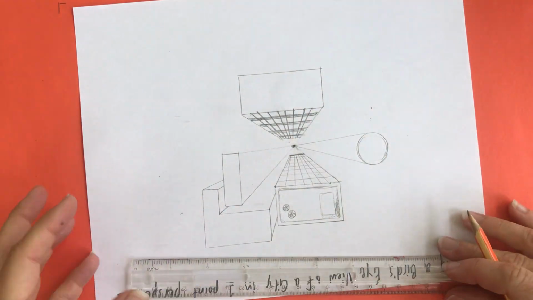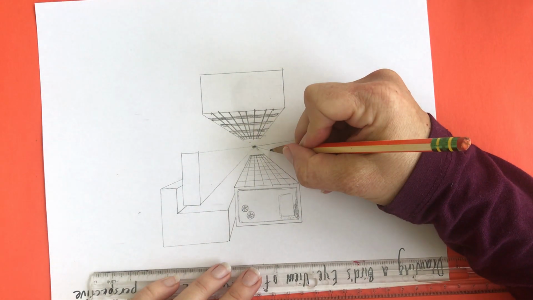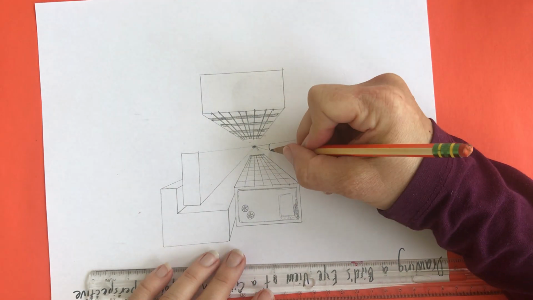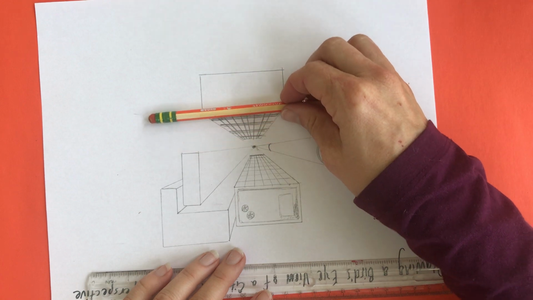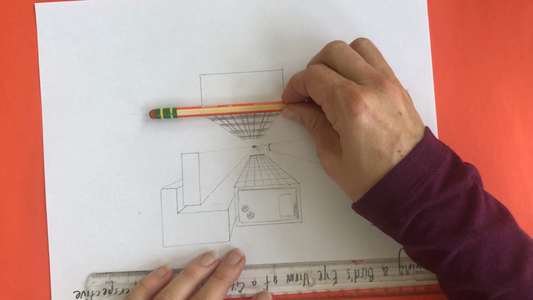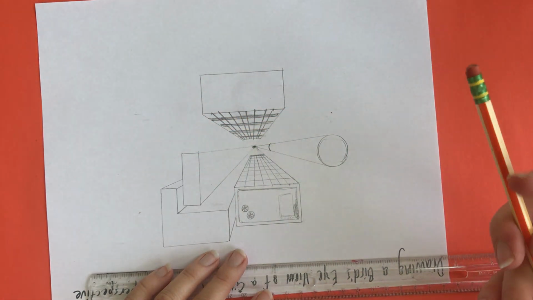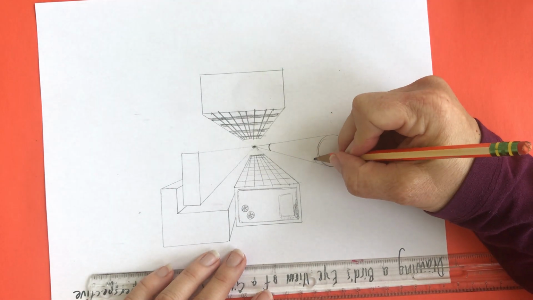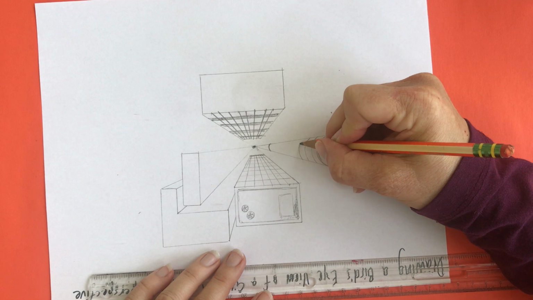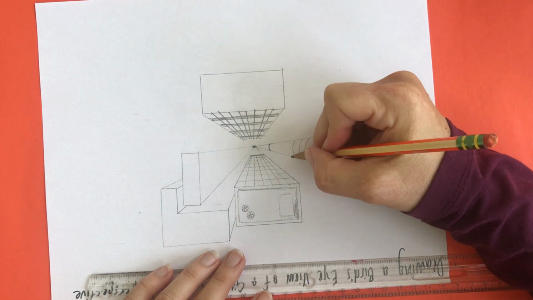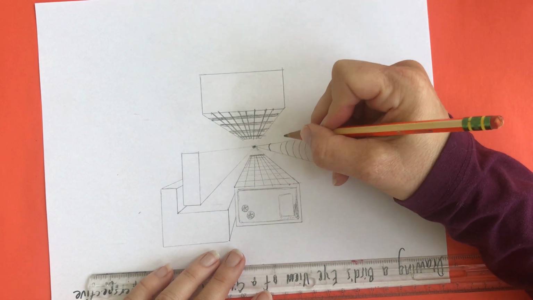Now, for your circular buildings, they're a little tougher because anything that's parallel to an edge has to stay parallel to those edges. But here, my edge is curved. So now I've got to really carefully make my window lines, or maybe each one is a floor of the building.